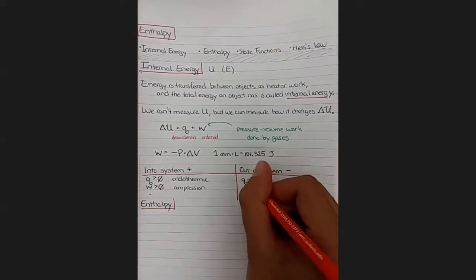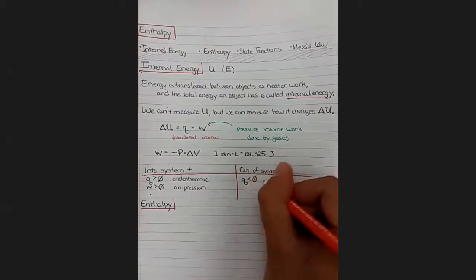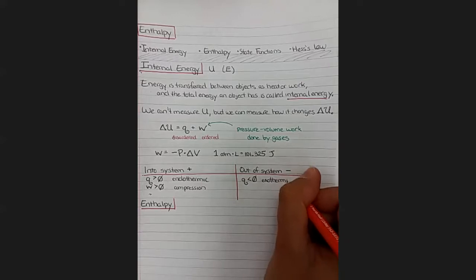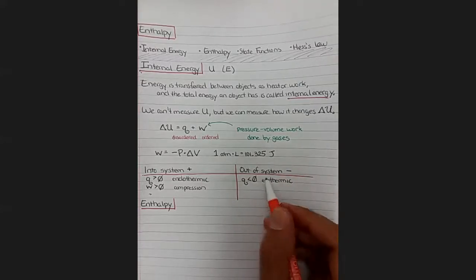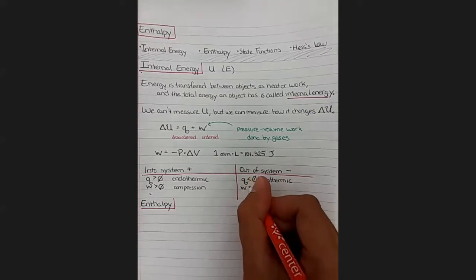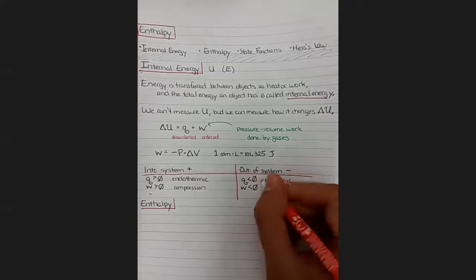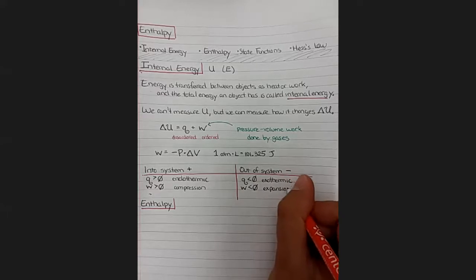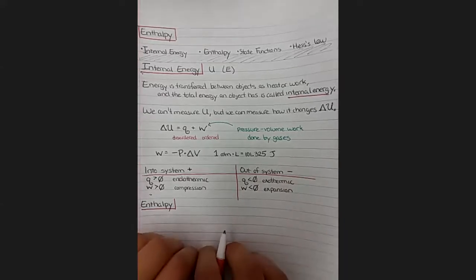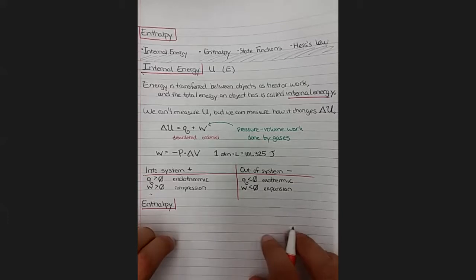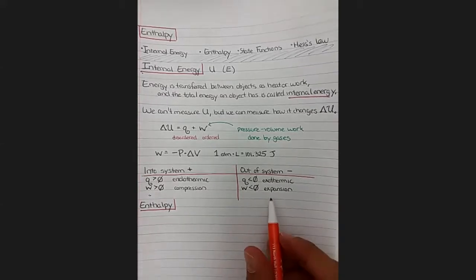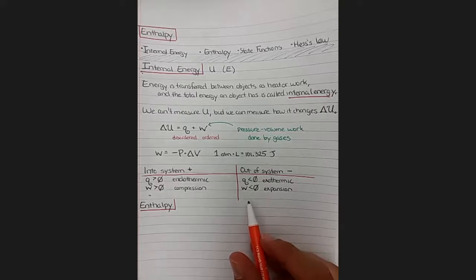We defined a negative heat value as exothermic, when heat was leaving the system. So for work, when work is leaving the system, we call that expansion, meaning that the system on the inside is doing work on the surroundings as it pushes and makes that a larger container. So it's expanding the container, doing work on the outside, negative work.